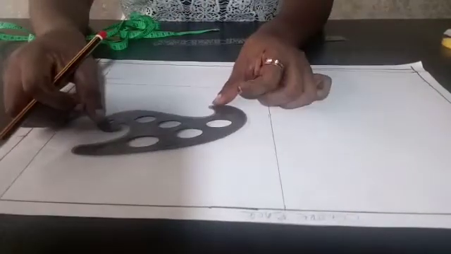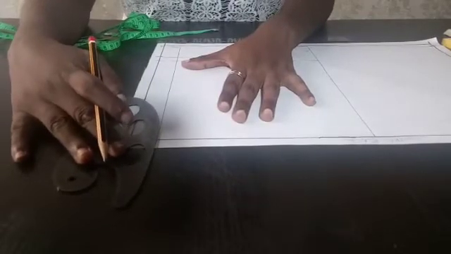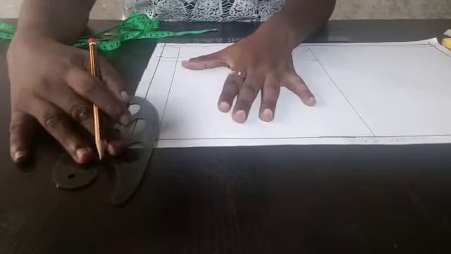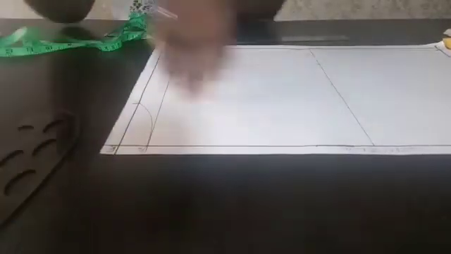Let me just show you the curve. Okay, this is the one I selected. Then use this to draw your neckline. If you don't have this particular curve, you can use any other curve that creates this curve and connects these two perfectly. So you can see how it's nicely connected, this point to this point.